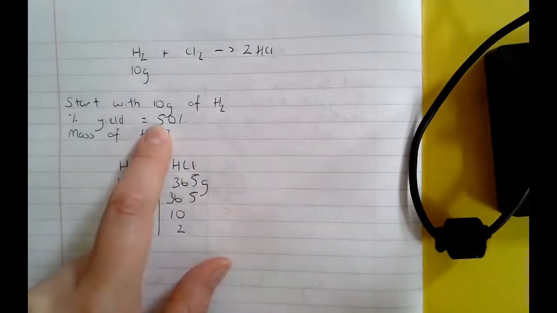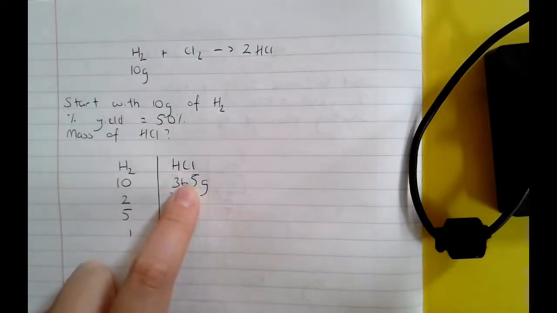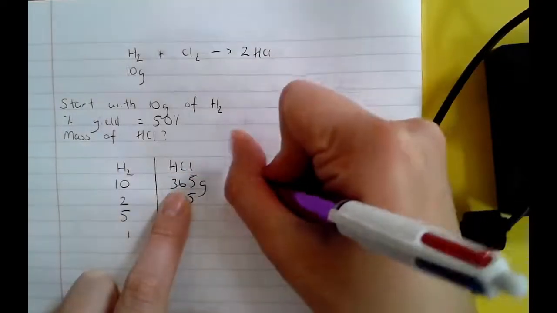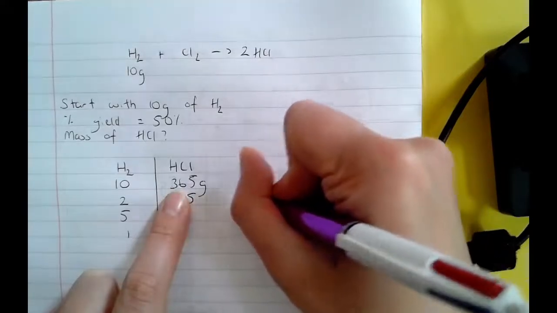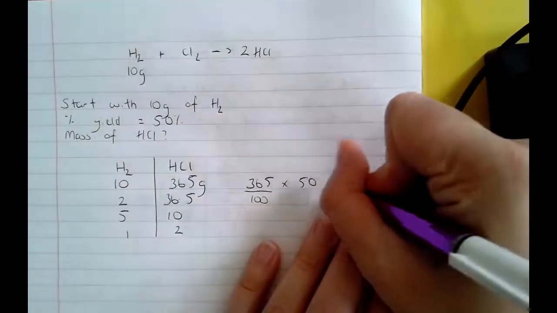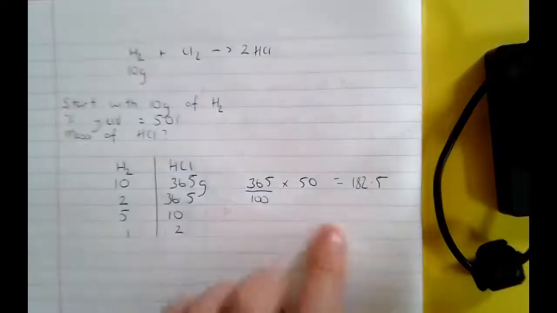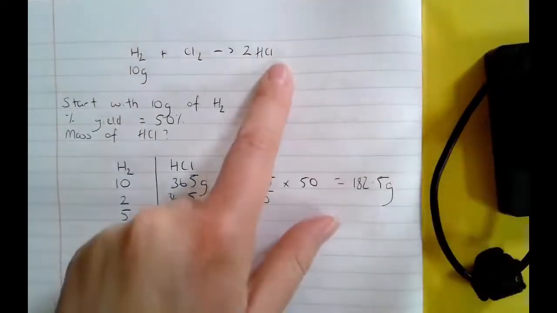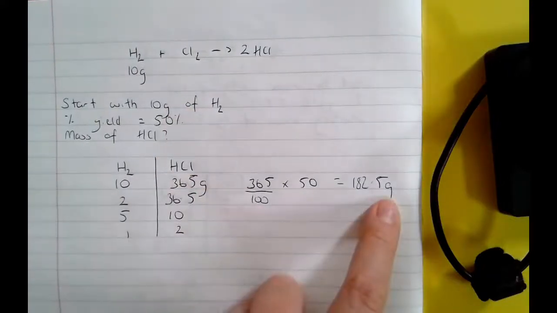They tell me I don't have 100% yield, I've only got 50. So this time I do want my answer to be smaller than what I've just calculated. If I know I'm going to lose half of it, then I'm not going to end up with 365. I'm going to end up with 50% of 365. So this time I'm going to be dividing by 100 and multiplying by 50. So the opposite of what I did in the last one. And when I do that, I end up with 182.5. And this is the mass of HCl that I will get if I start with 10 grams of H2, because I know I'm going to lose half of my product, so it should work out as being half of the theoretical yield that you calculated.